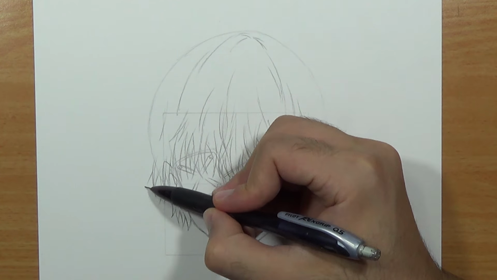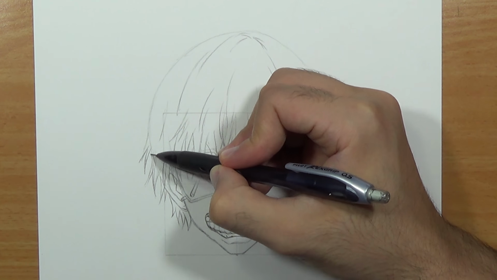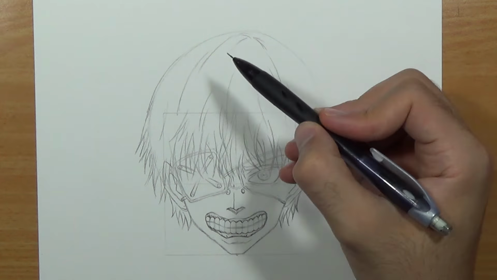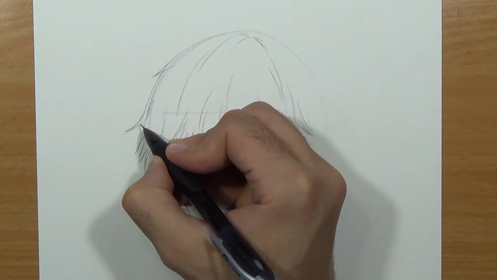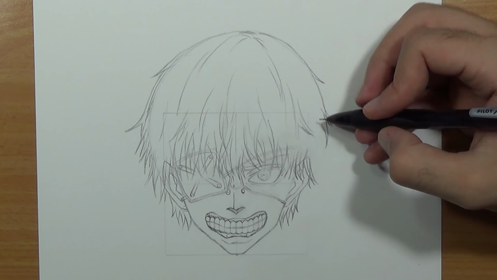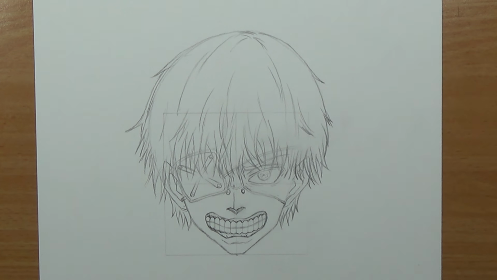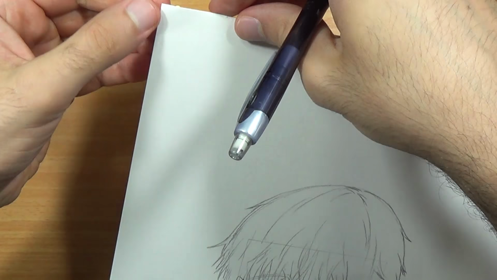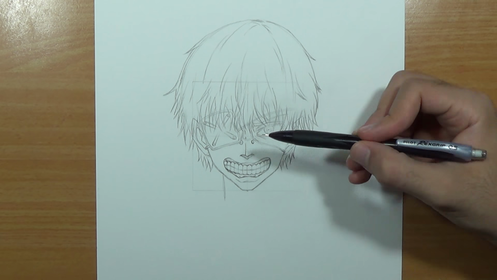And we'll add some more locks of hair to the frame. Awesome, once we are done with that, we can draw the torso. So first I'm gonna start by drawing the neck.